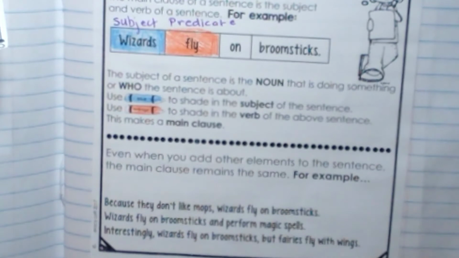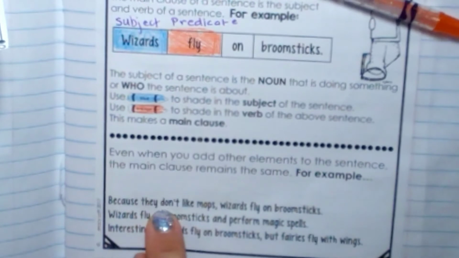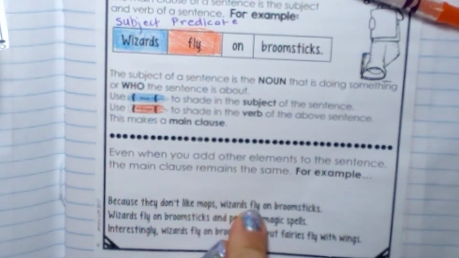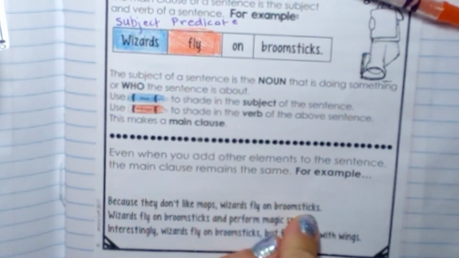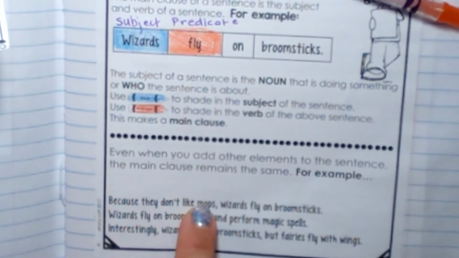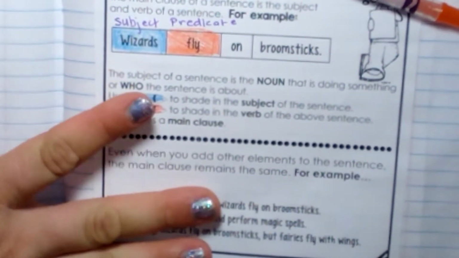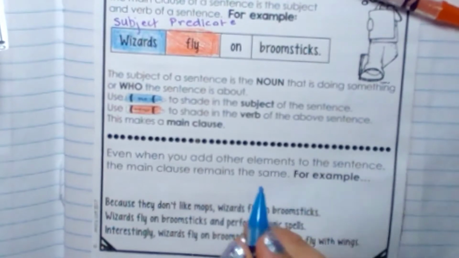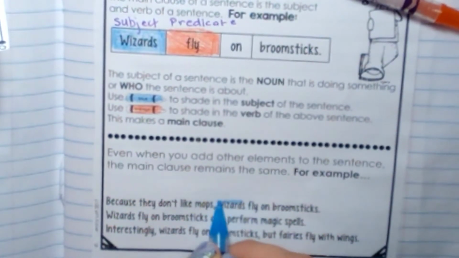Even when you add other elements to the sentence, the main clause will still be the same. For example, let's look at these couple. I'm still going to use these two. Because they don't like mops, wizards fly on broomsticks. If I took away because they don't like mops, it's still wizards fly. It doesn't change. Okay?